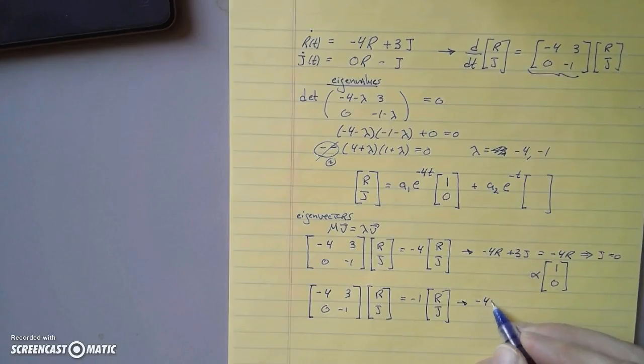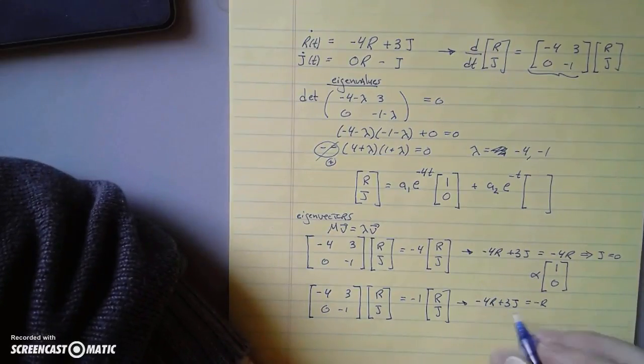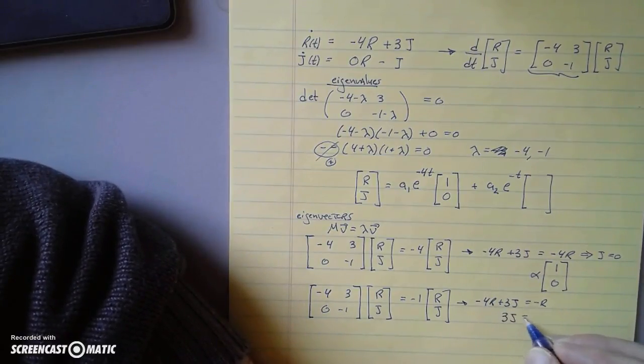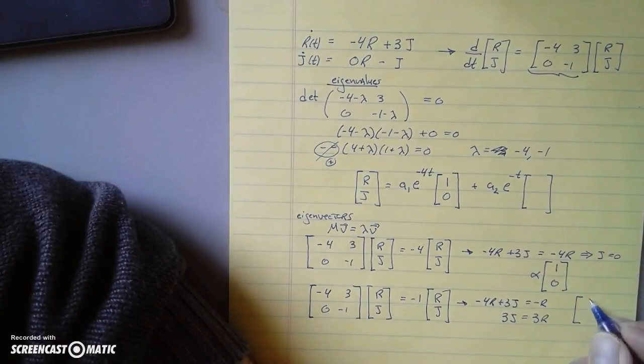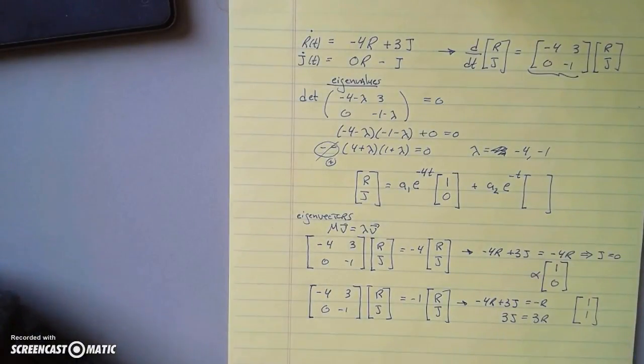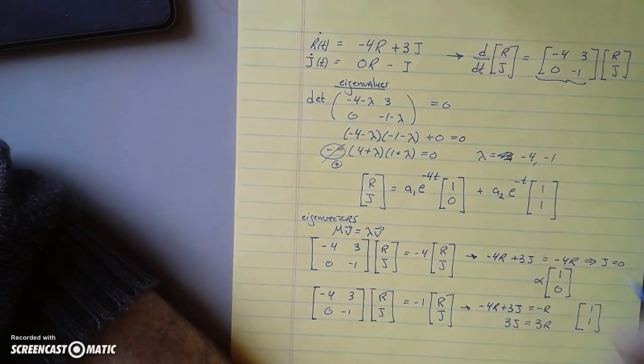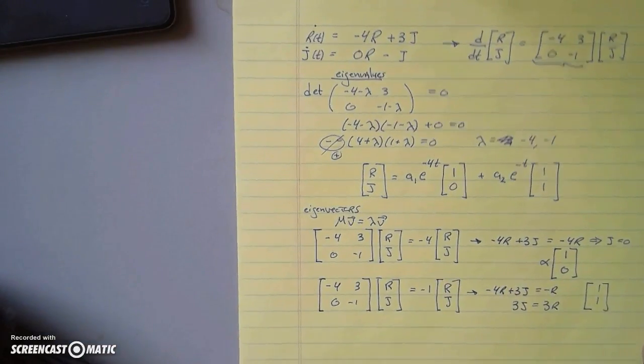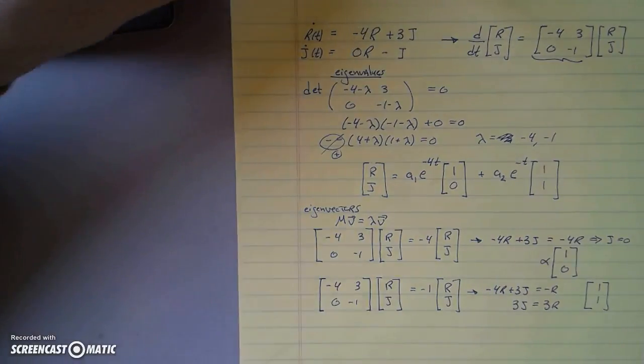We'll get an equation, a condition. What do we have here? If I add 4r to both sides, I'll get 3j equals 3r. So j and r just have to be the same. So whatever they are, 1, 1, 2, 2, doesn't matter. So now I have my eigenvalues and my eigenvectors.